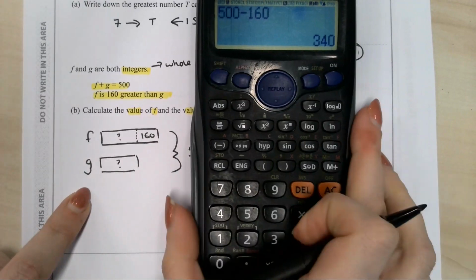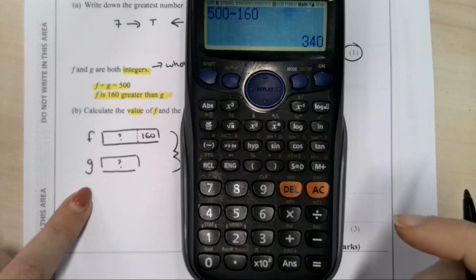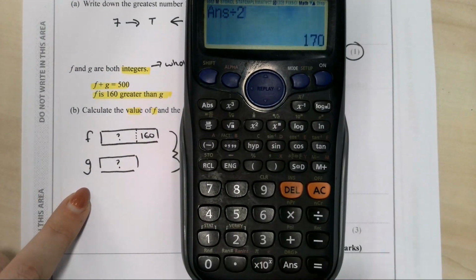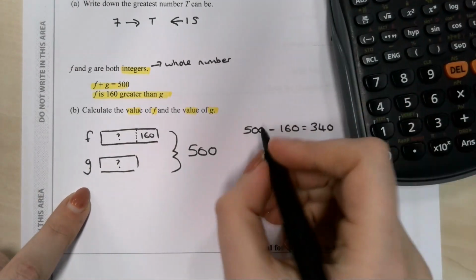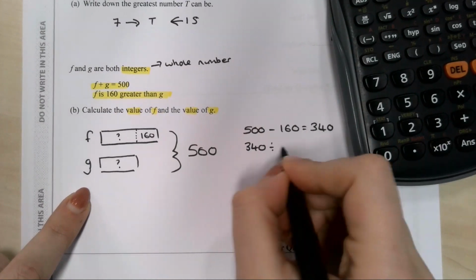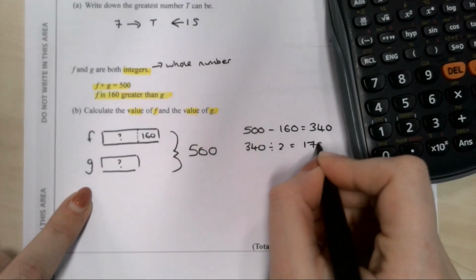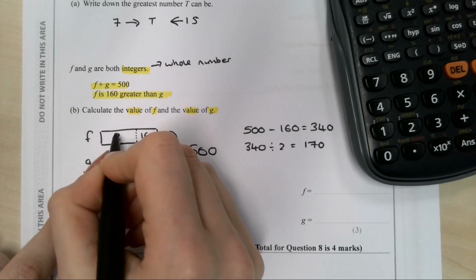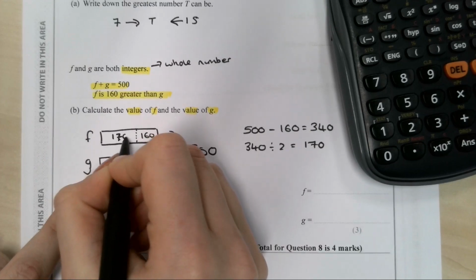So to find what one part is worth, I can divide by 2. 340 divided by 2 is 170. So that means this part is 170 and this part is 170.